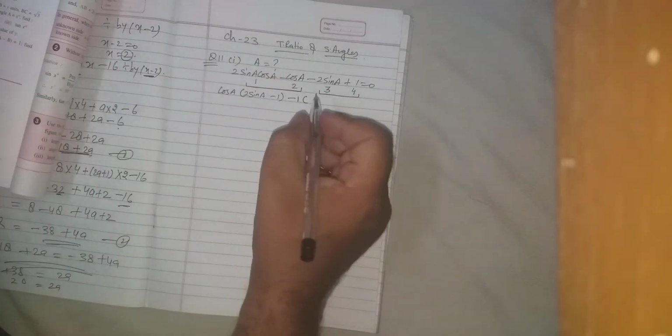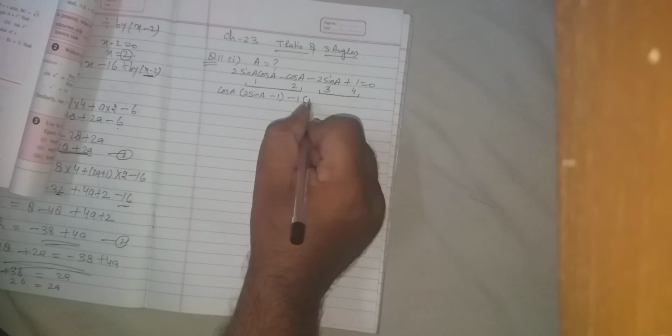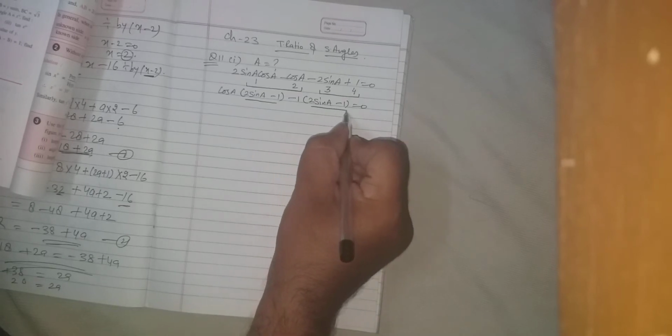Now from the third and fourth terms, take minus 1 common. When you take minus 1 common, the sign will change. Minus 2 sine A will become plus 2 sine A, and this plus 1 will become minus 1. Yes or no? Now you can see that 2 sine A minus 1 is written in this bracket and also in the second bracket, so now we can take 2 sine A minus 1 as common. Whenever you take common, you need to apply a bracket.